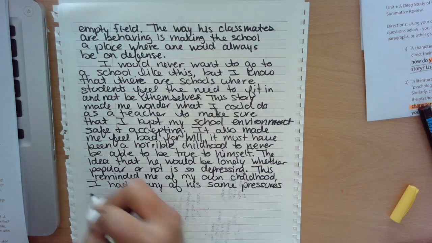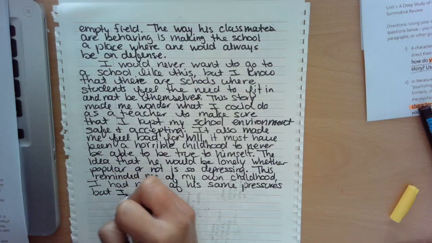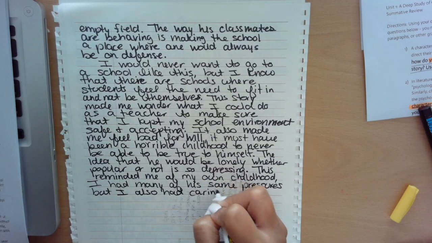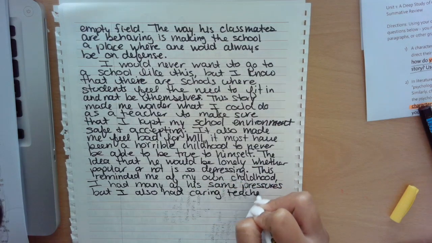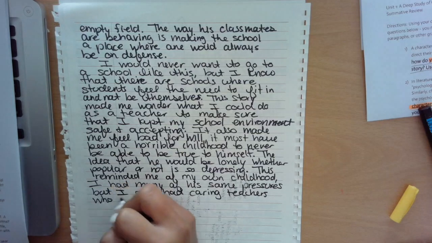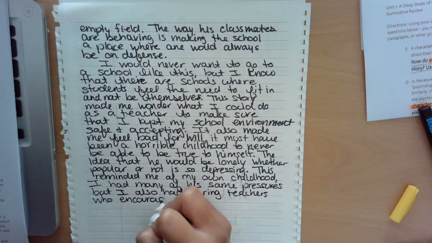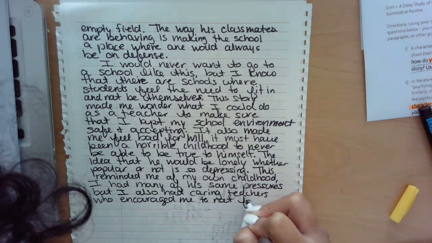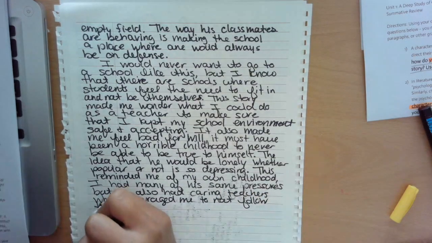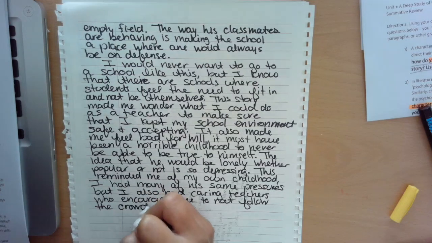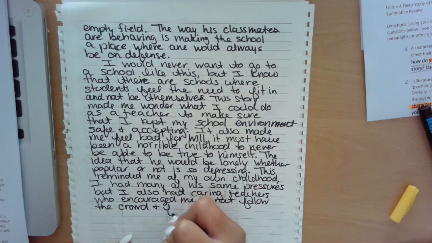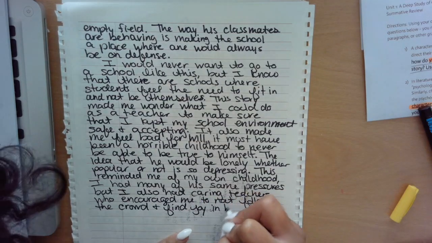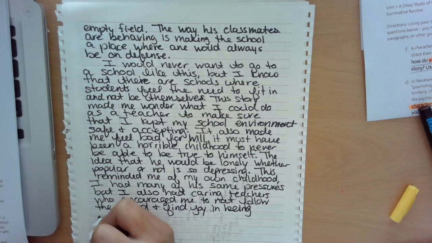I had many of the same pressures, but I also had caring teachers who encouraged me to not follow the crowd and find joy in being alone sometimes.